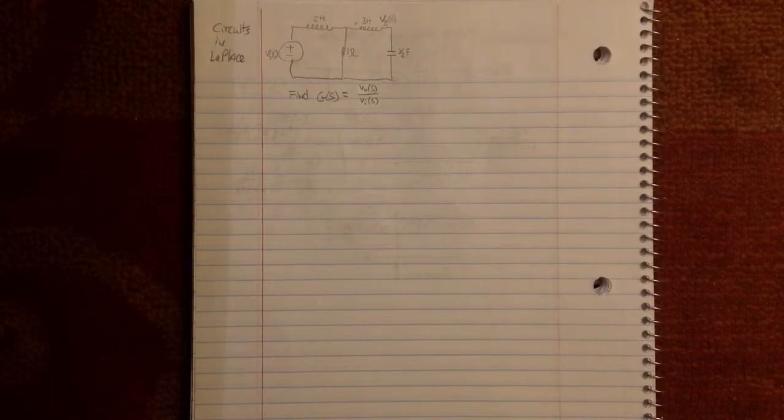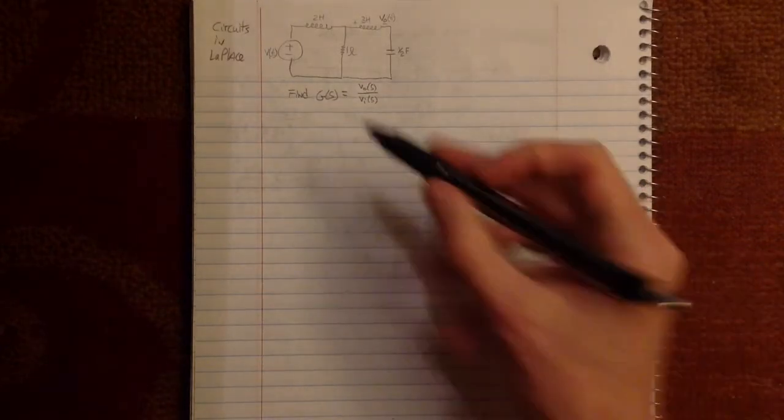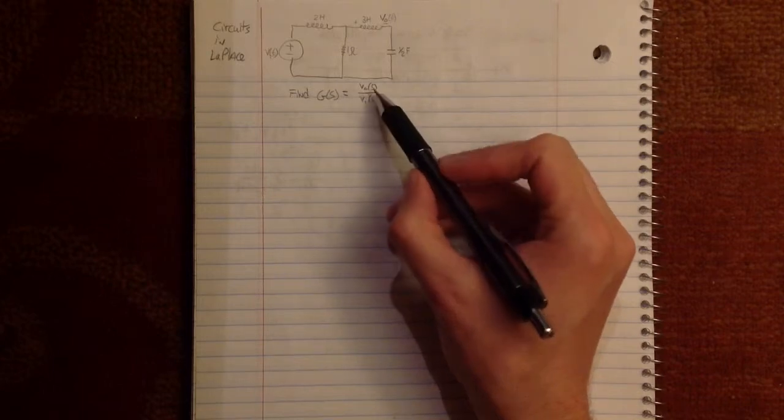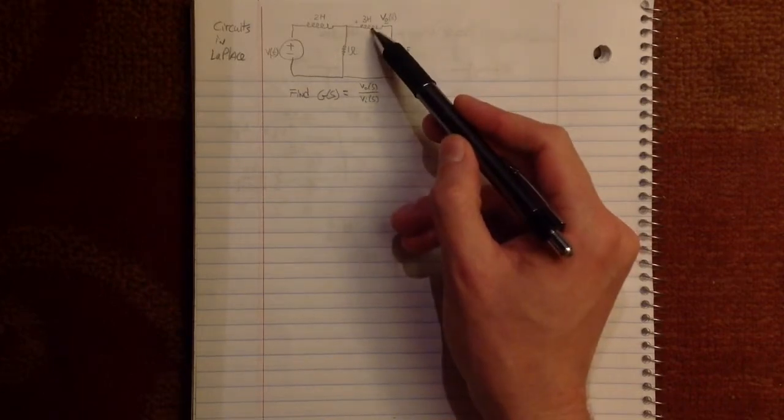Hey YouTube, here's a video on a topic that I actually kind of hate because I'm a mechanical engineer, but getting a transfer function out of a circuit using Laplace transforms. So you're given a circuit in the time domain, and then you need to find it in the frequency domain, usually an output over an input. In this case, they want us to find the transfer function G of s, which is the output from this inductor over the input, which is just a power source.